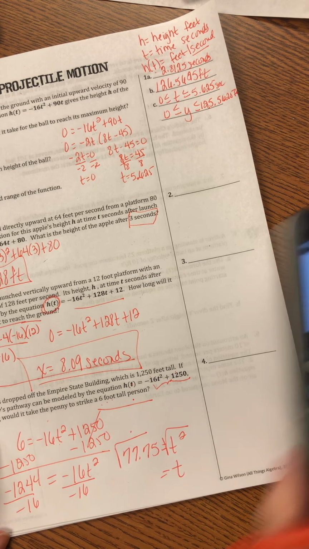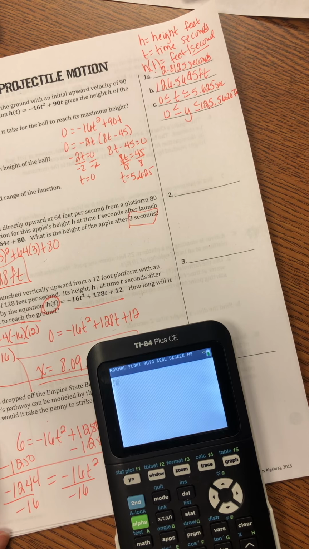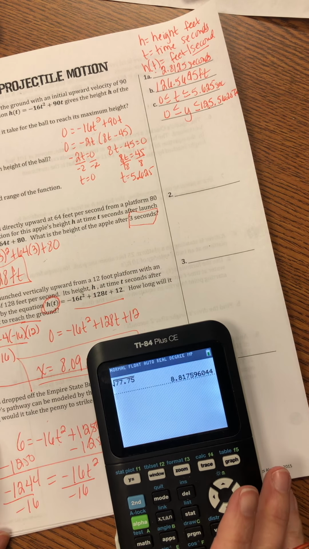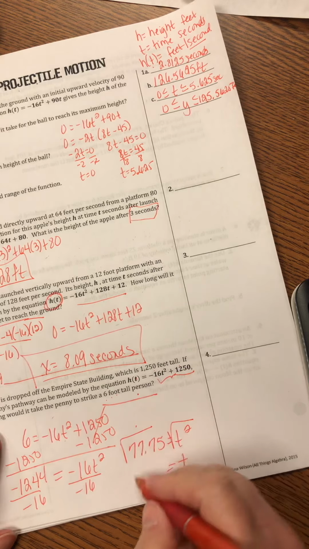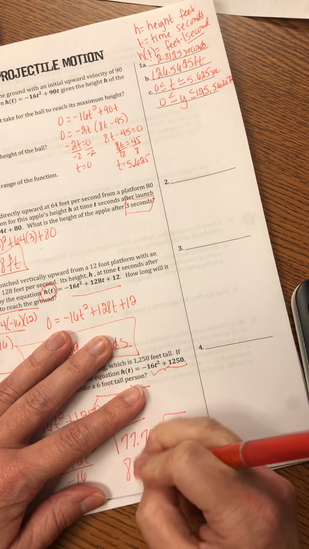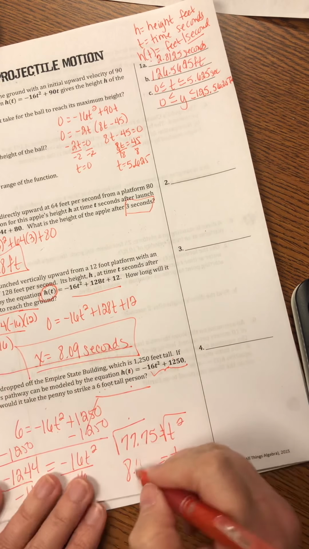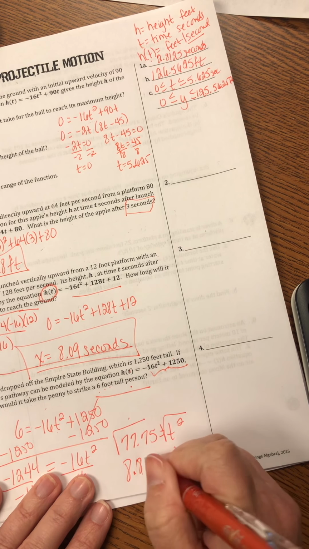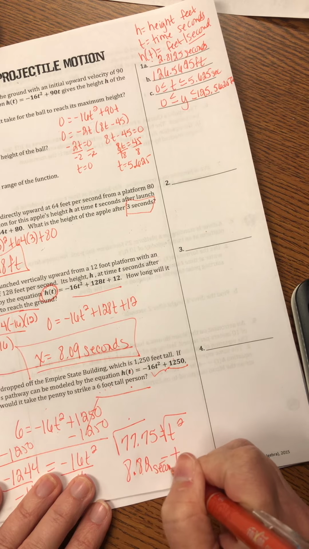So if you go to your calculator and do second square root with 77 7/75, we'll get this long decimal. Let's go out 2 decimal places. We'll get 8 82/100ths. Normally, we would do the positive and the negative value here, but since we're talking about time, we only need the positive value. So 8 82/100ths.